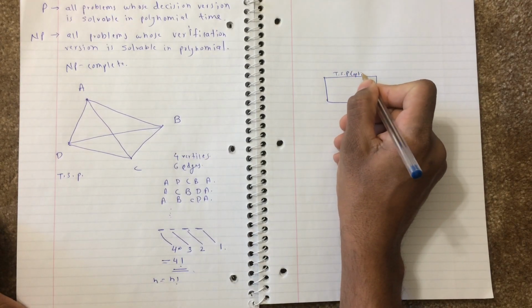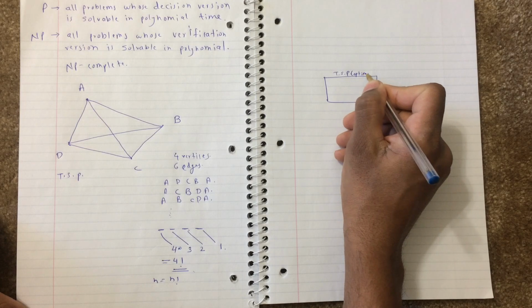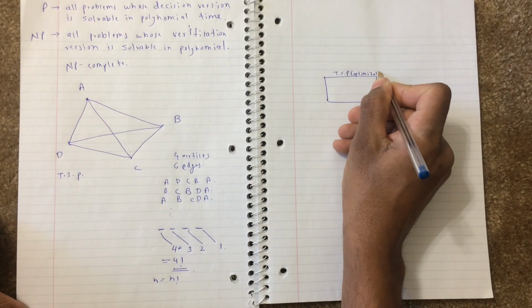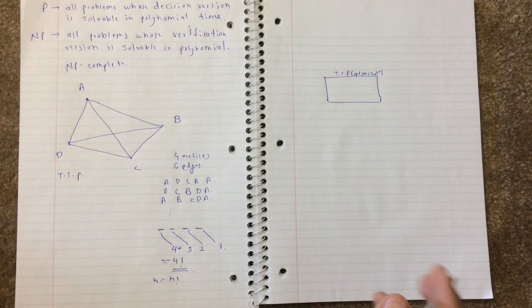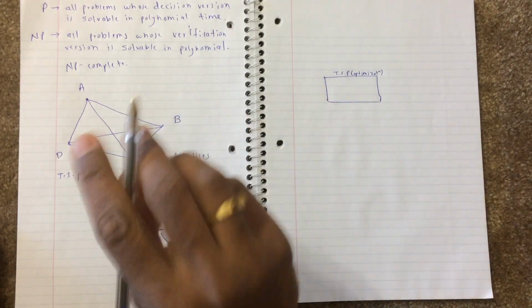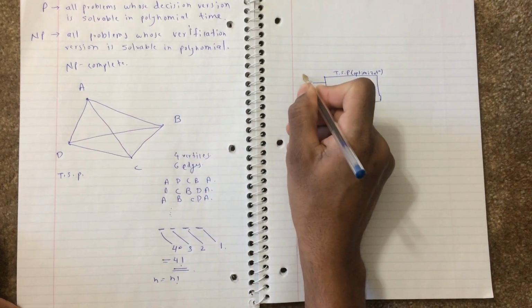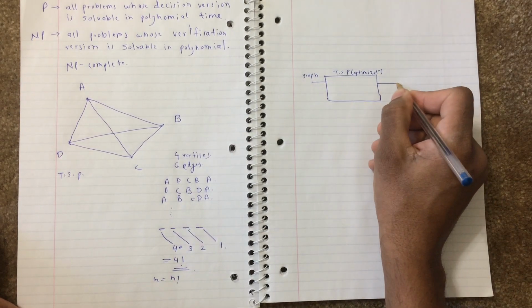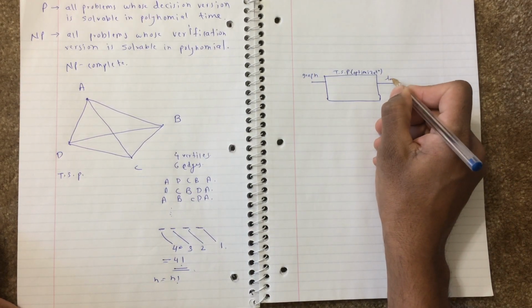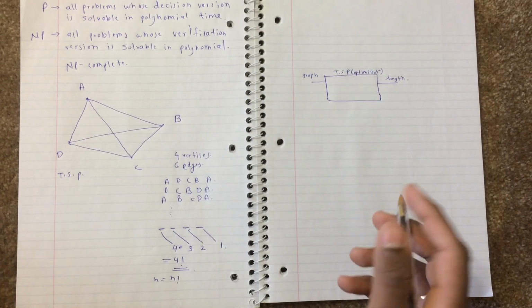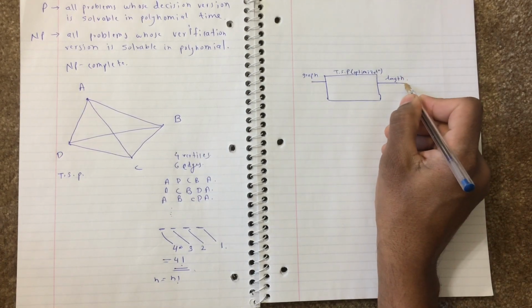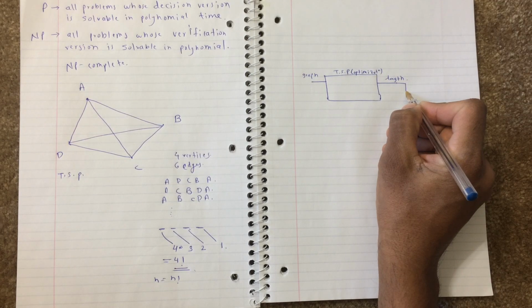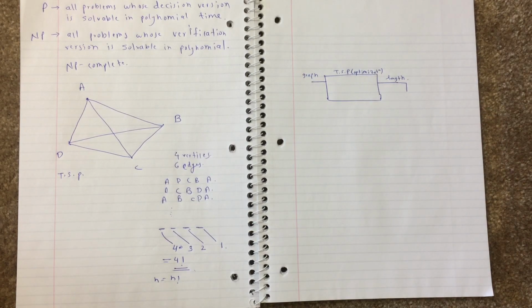So let's say that this is the optimization version, and you have found out some algorithm to find the minimum path. So input to this will be a graph, right? And you will get, let's say, the length of the minimum path which you have found. Now this is the optimization version. Now can we convert this into another version, which we can call a decision version?